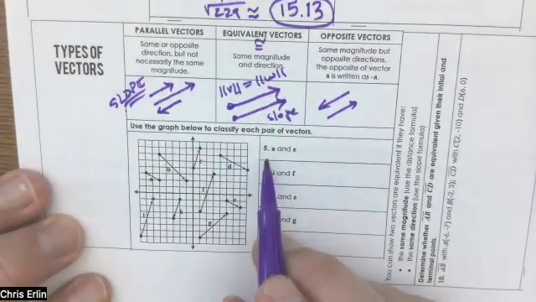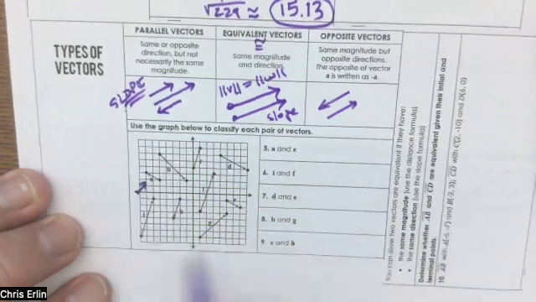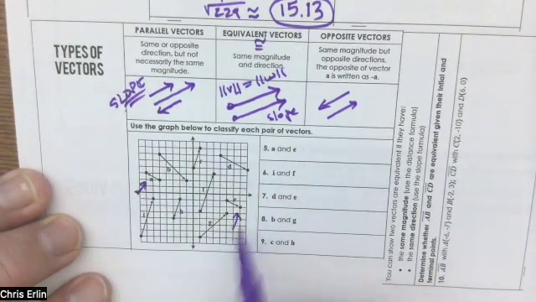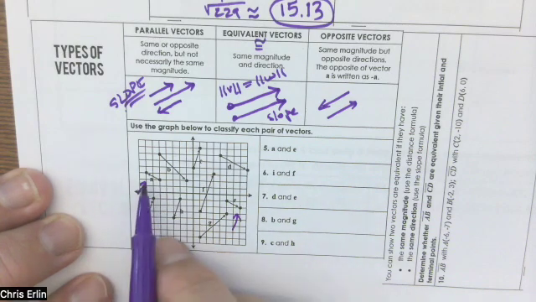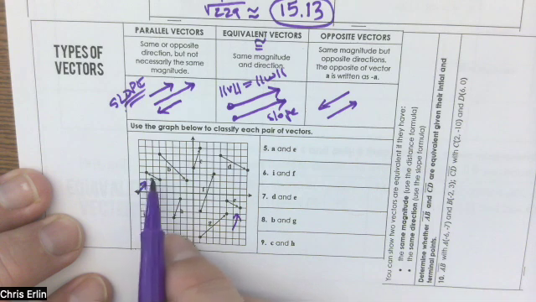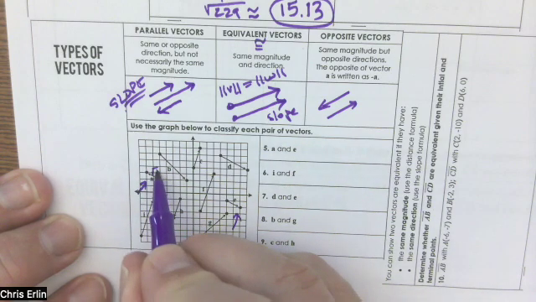So let's take a look at A and E here. Here's A, and here's E. If I were to calculate their magnitude, I would go delta x of 2, delta y of 1. So it'd be 2 squared is 4, 1 squared is 1, 4 plus 1 is 5. The magnitude is the root 5.